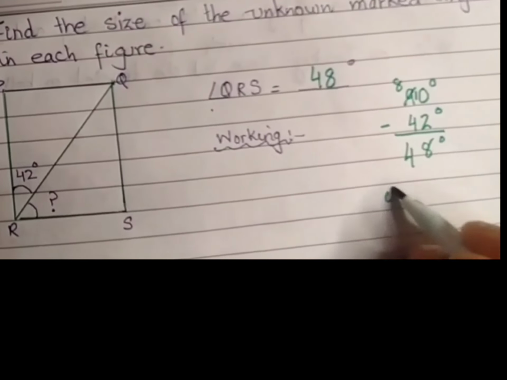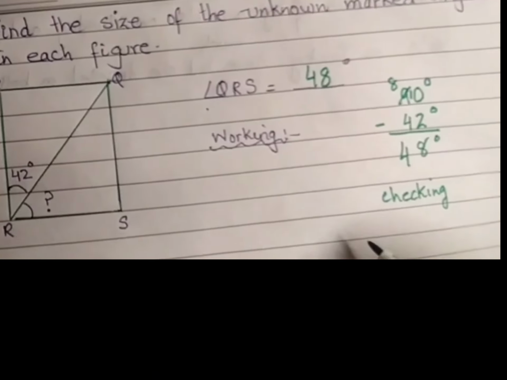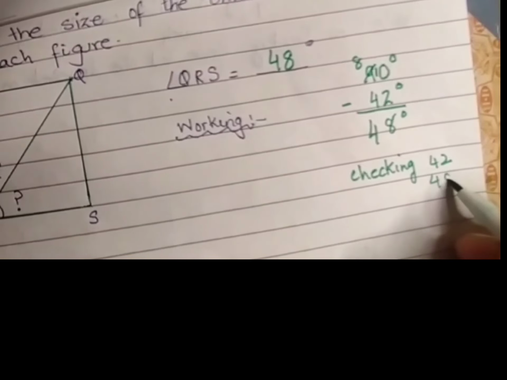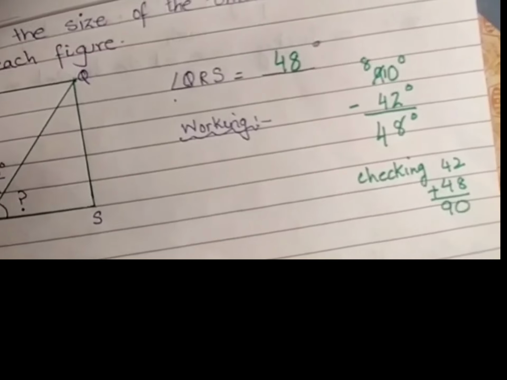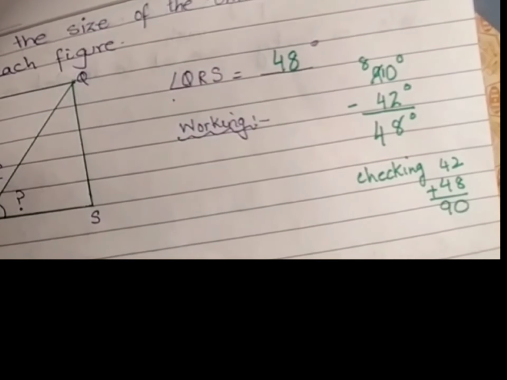Just to do the checking, if you think you are either going wrong or right, you take this 42 and also 48, and when you add this up, you should get 90 degrees, and yes, you will, of course. So this was a very simple question that you have done in this paper.